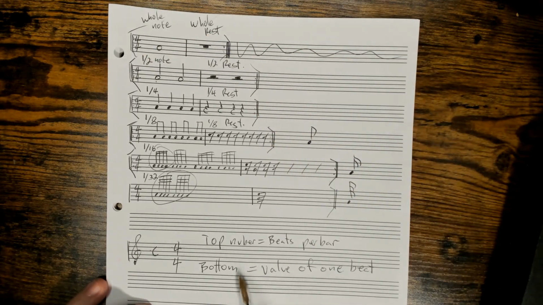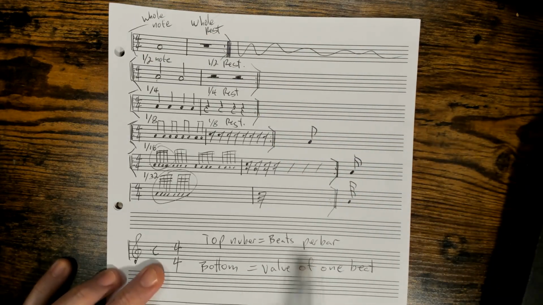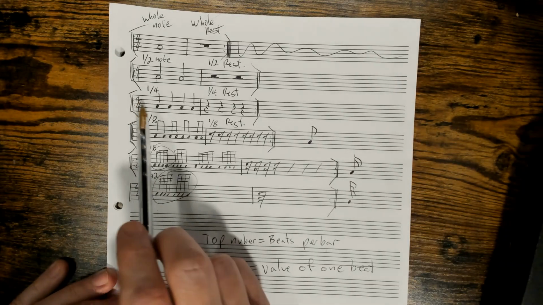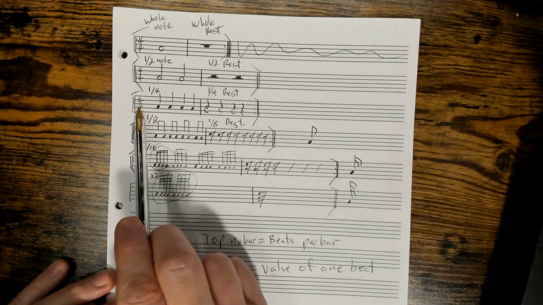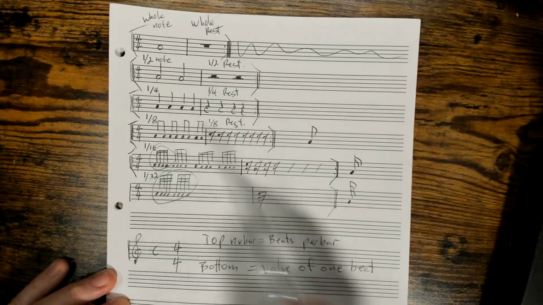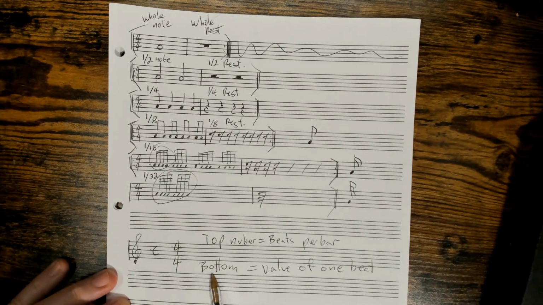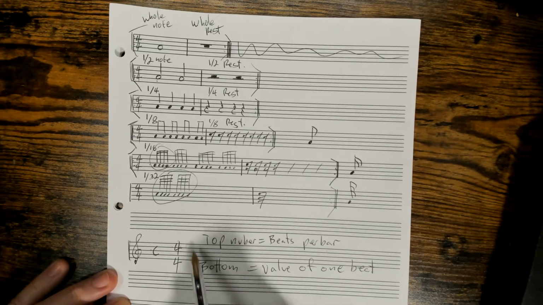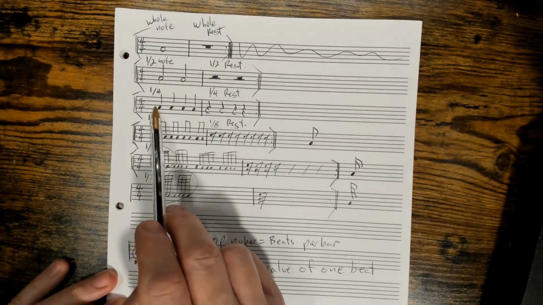In a time signature, the top number equals the number of beats per bar. The bottom number is the value of one of those beats. So let's check it out. If we've got 1 bar of 4/4, we've got 4 quarter notes: 1, 2, 3, 4. So we've got 4 beats per bar, and the value of one of those beats is a quarter note.